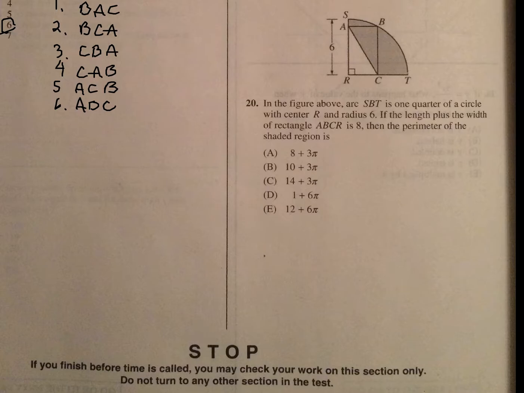In the figure above, arc SBT is 1/4 of a circle with center R and radius 6. If the length plus the width of the rectangle ABCR is 8, then the perimeter of the shaded region is... Okay, this is not a 30-second problem. This is a really difficult problem for you brainiac people. I don't know if you can guess at this or not. I doubt it. You could probably eliminate 2 answers, I think.